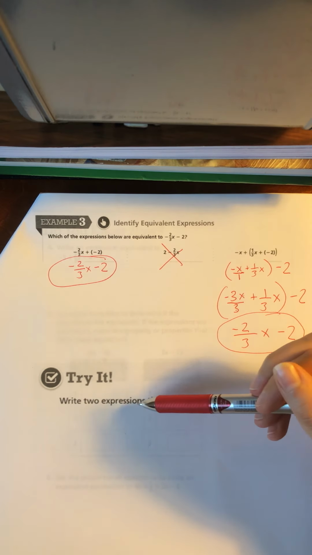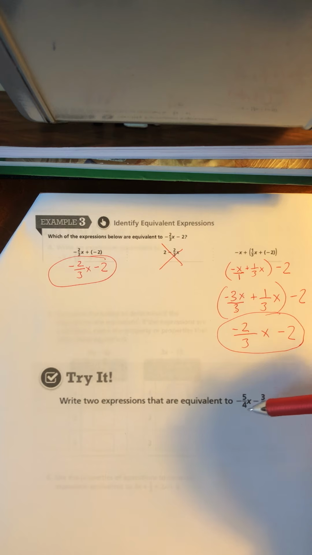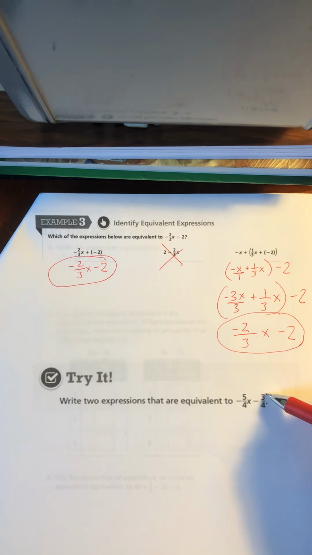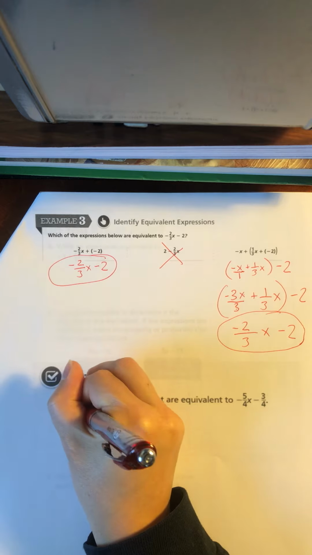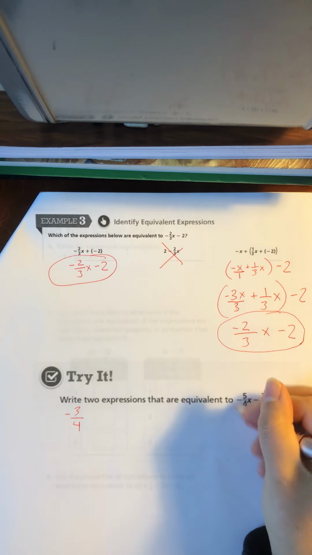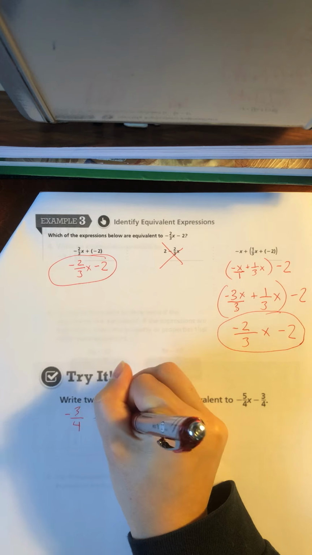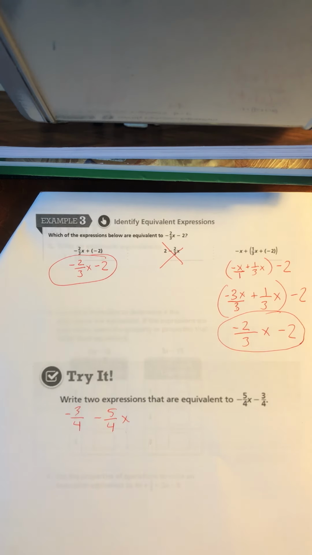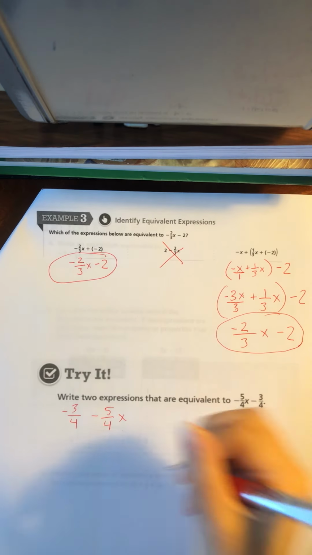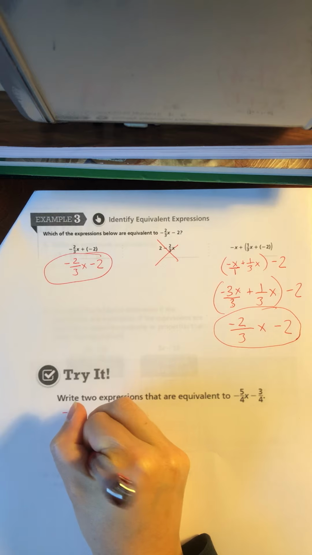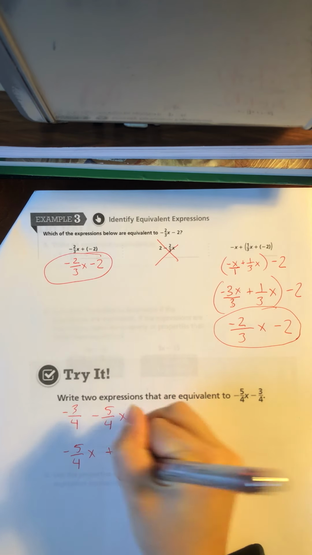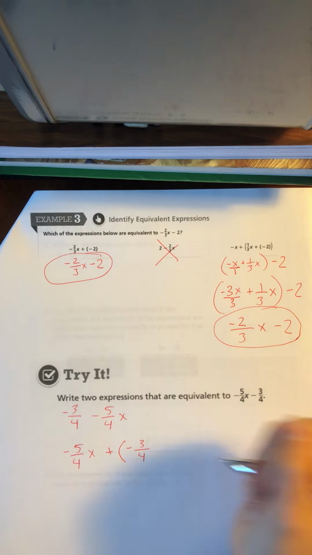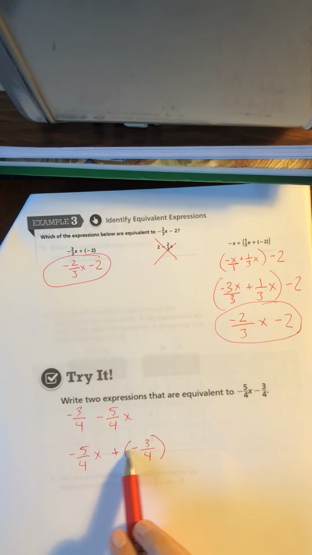Next, try it. Write two expressions that are equivalent to negative 5/4 x minus 3/4. So we can rearrange it if we want. We can say, okay, I'm going to put the negative 3/4 first. So negative 3/4, and then I'm going to put minus 5/4 x. That would be an equivalent expression. Another thing we could do is keep it in the same order, but maybe do negative 5/4 x plus negative 3/4. That would be another thing we could do because plus minus is the same thing as just minus.